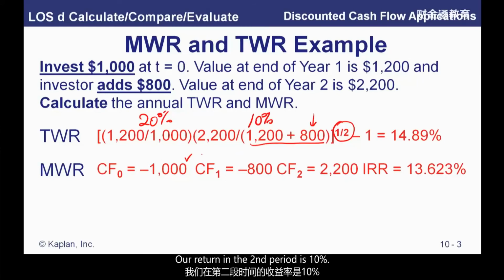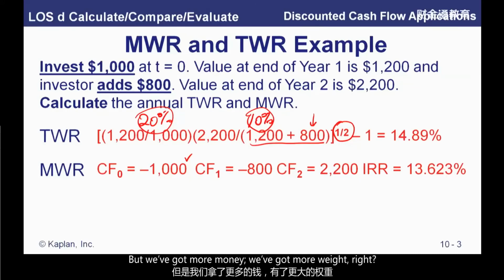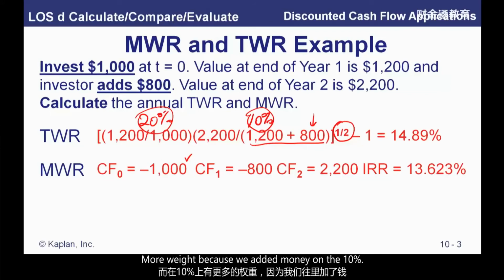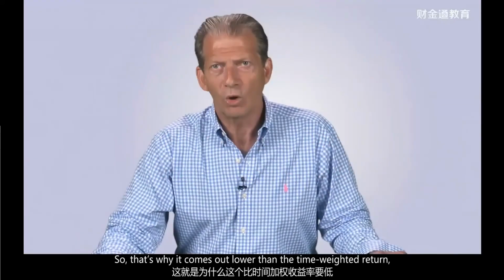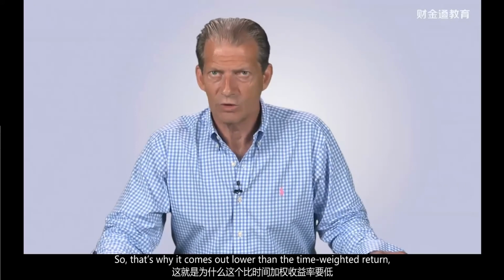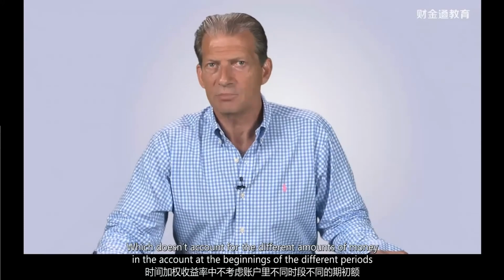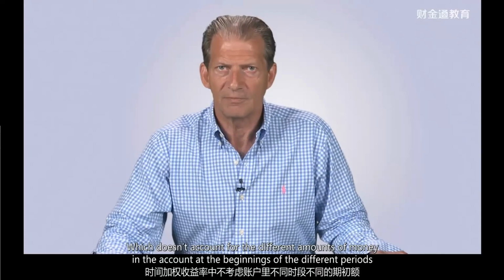Our return in the second period was 10%. Our return in the first period was 20%. But we've got more money, more weight, right? Money-weighted. We've got more weight and more money on that second period. So the average we're calculating now is going to put less weight on the 20% return in period 1, more weight because we added money on the 10%. So that's why it comes out lower than the time-weighted return, which doesn't account for the different amounts of money in the account at the beginnings of the different periods.